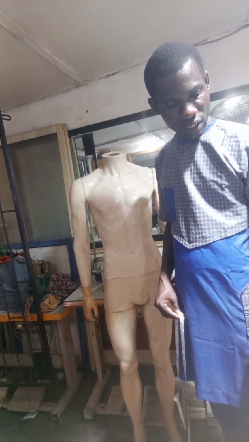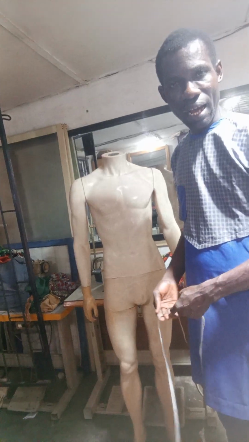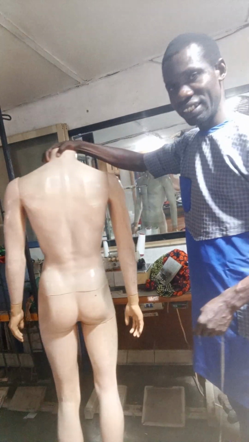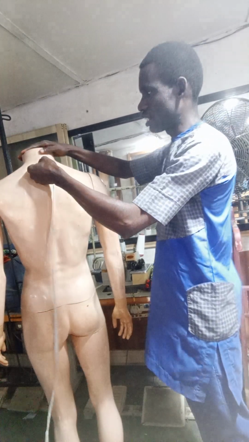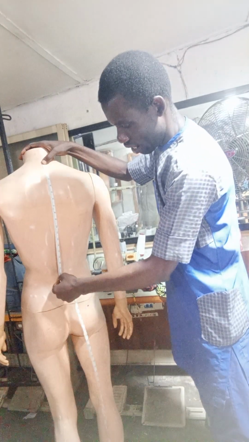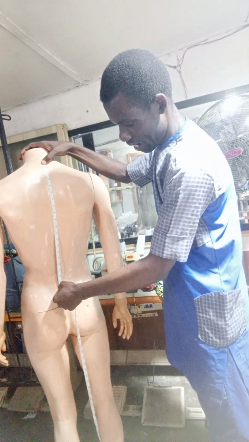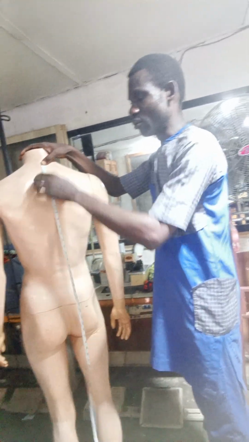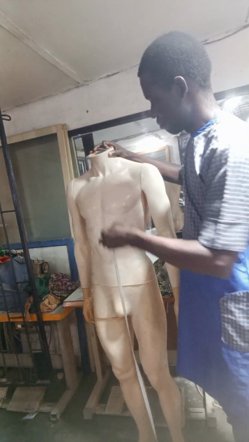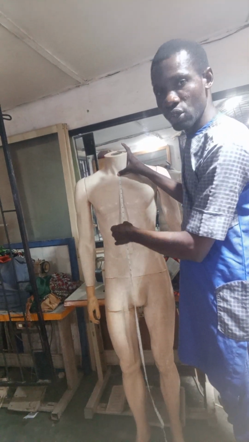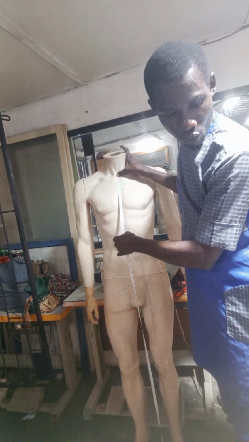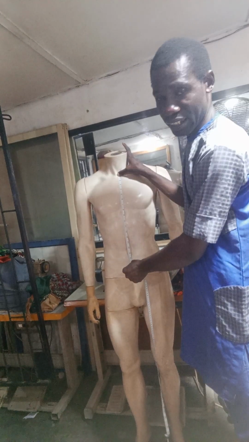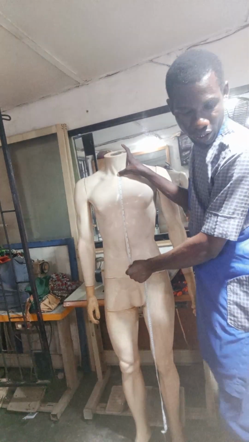Now, the center back neck to the natural waistline. Center back neck to the natural waistline. Do you see it? Now, center front neck to the natural waistline. Center front neck to the natural waistline. Did you get this? Okay?